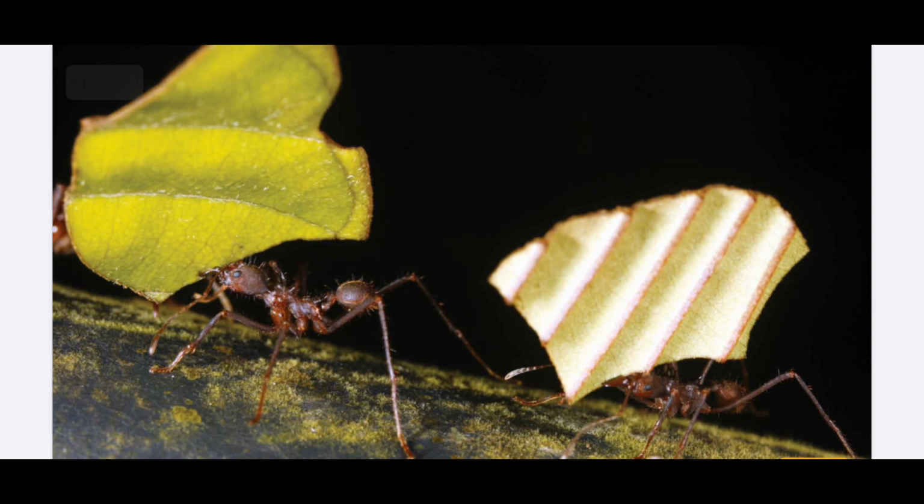The worker ants are traveling to the Ckla tree nearby where they will use their sharp jaws to bite off pieces of the leaves to bring back to the nest. Did you know that ants can carry up to 10 times their own body weight? That's pretty amazing, isn't it?